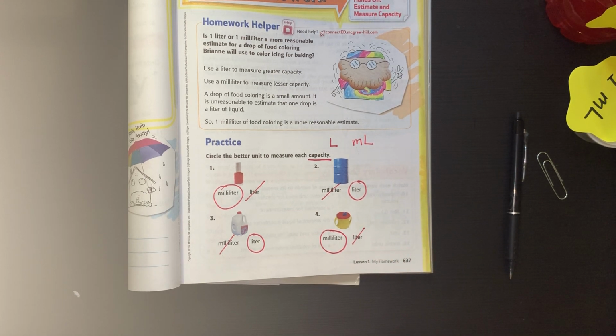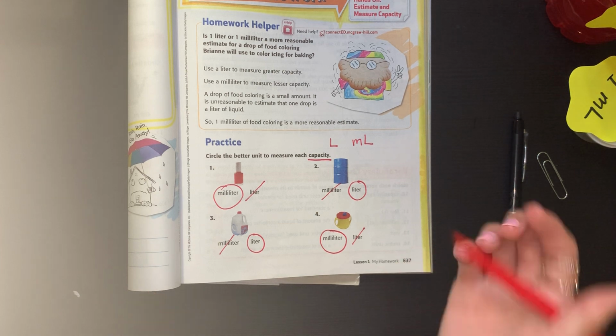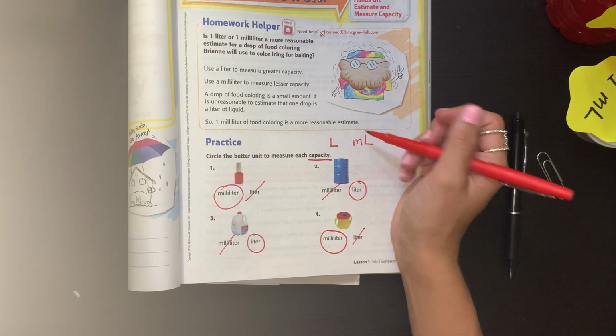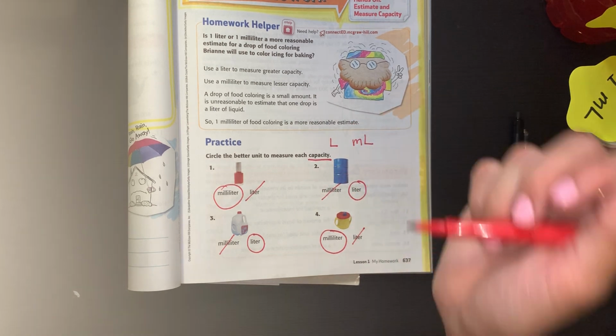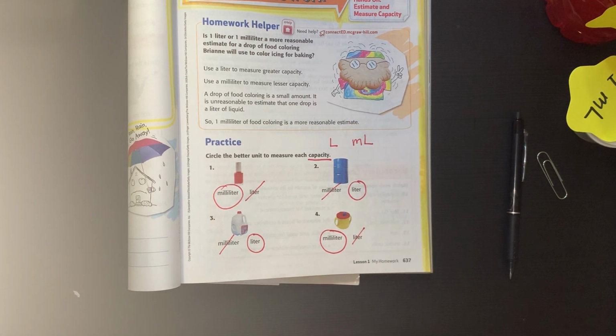So you can see how I kind of broke down each of those questions. And basically you have to just decide, is it more than a liter where you would use liters? Or is it less than a liter where you should use milliliters? So that's the question that I want you to have in the back of your head. Is this more than a liter or is this less than a liter?